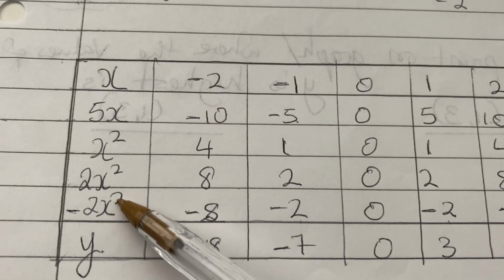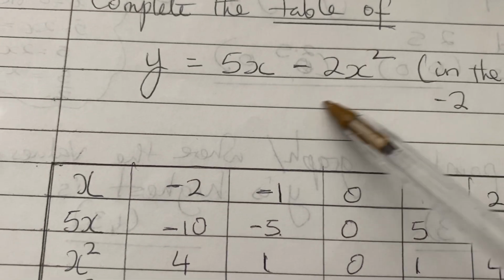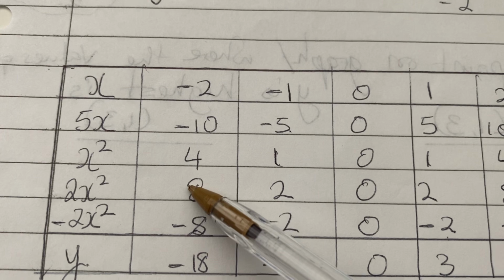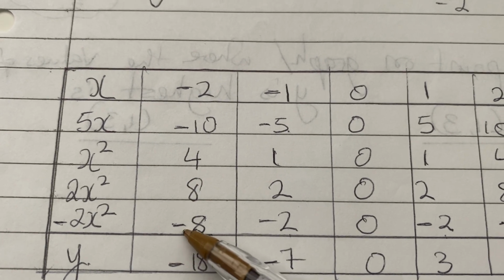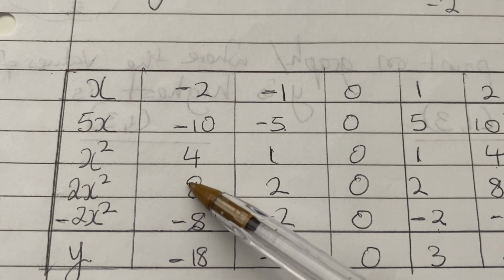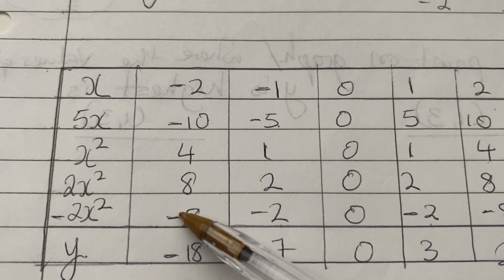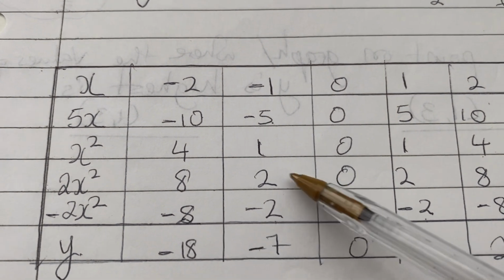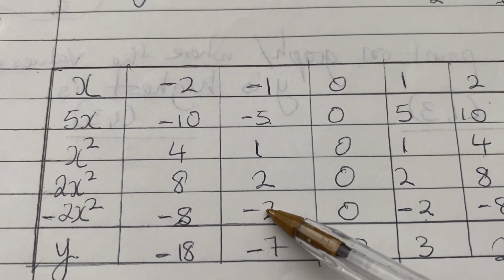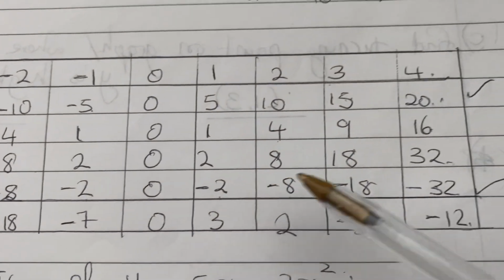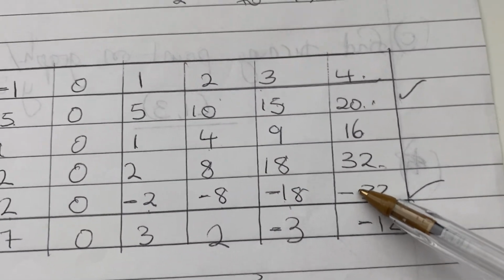Now we negate it because we need the negative of that. So whatever 2x squared is, we just add a negative. So when 2x squared is 8, minus 2x squared will be negative 8. Here it will be minus 2. 0, minus 2, minus 8, minus 18 and minus 32.